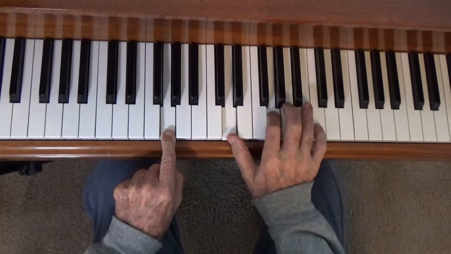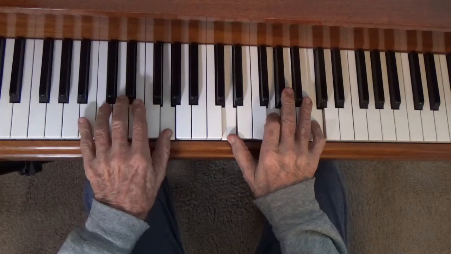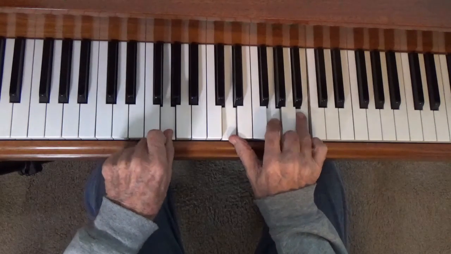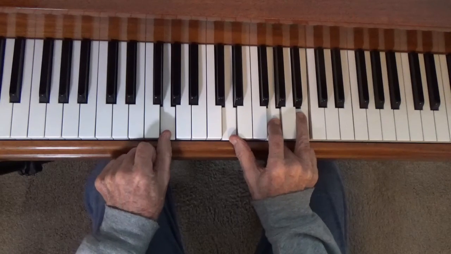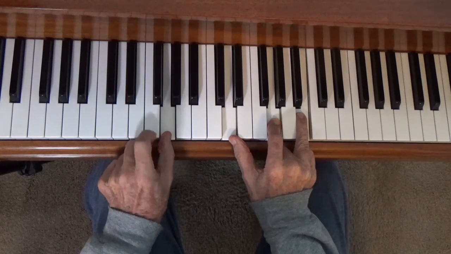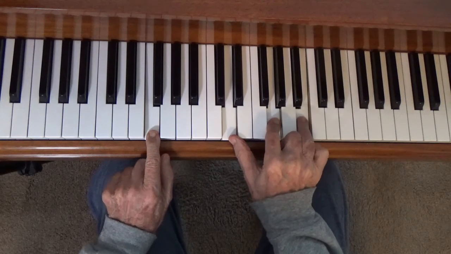Now isn't that a very pretty chord? It sort of wants you to do this, doesn't it? And then you got the minor. You don't have a G dominant yet, except G major. There's your G dominant, that minor seventh and the major third.